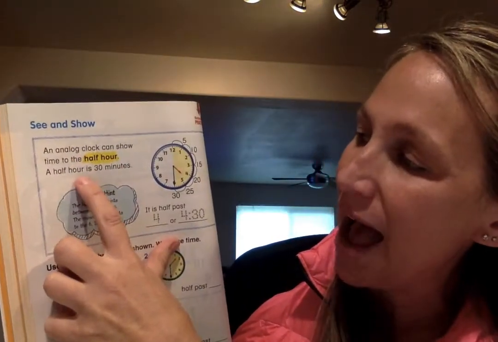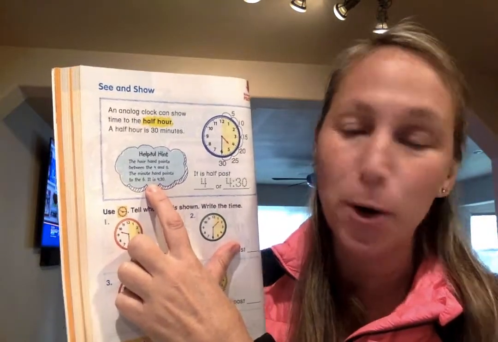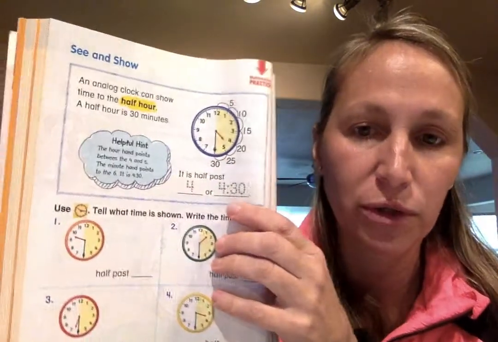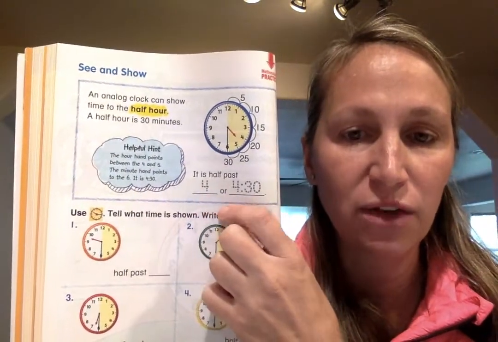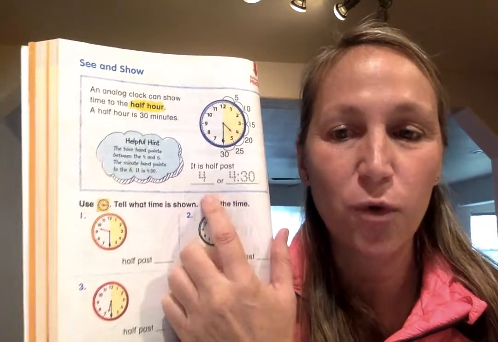An analog clock can show time to the half hour. A half hour is 30 minutes. Helpful hint. The hour hand points between the 4 and the 5. The minute hand points to the 6. That means it's 4:30 or half past 4. It is half past 4, or we can say 4:30. So you're going to want to trace the 4 and trace the 4:30. Notice when we write 4:30, it looks like a digital clock looks. You have a number, a colon, and 30, 4:30.